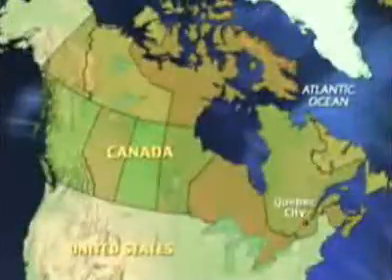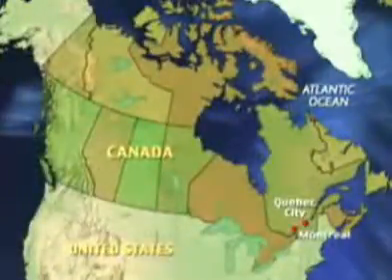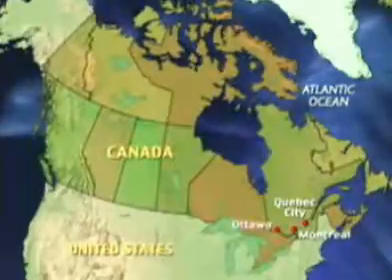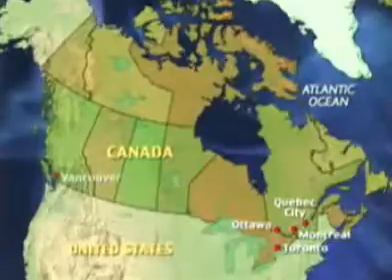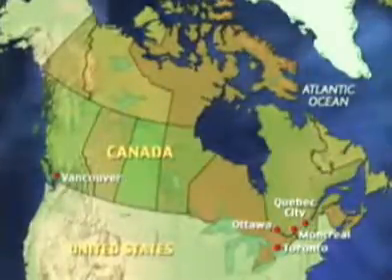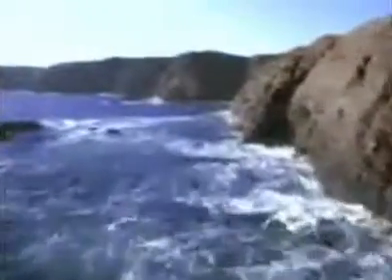Major cities are Quebec City, Montreal, Ottawa, Toronto, and Vancouver, all in southern Canada. Climate and terrain in large part determine where these cities develop. The climate along Canada's southern border is milder than the frozen northern region of the country. Most of the big cities developed along rivers, lakes, and oceans.